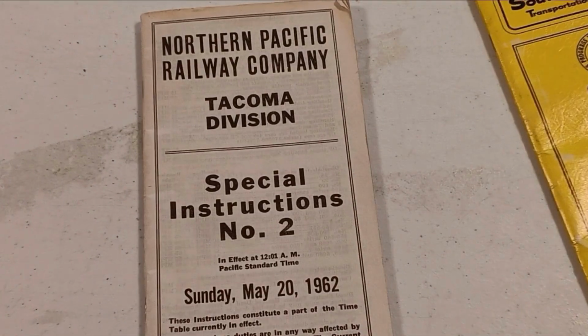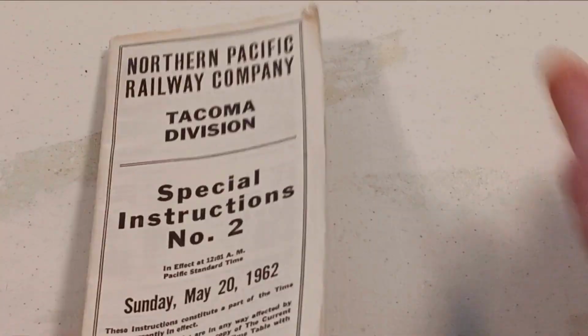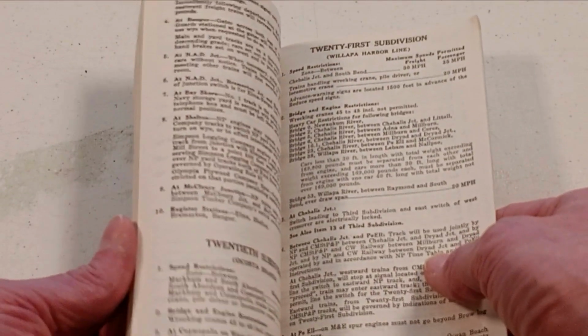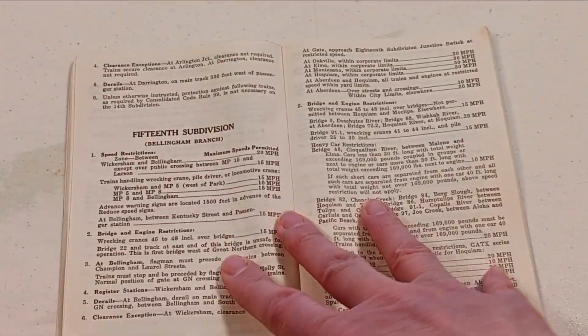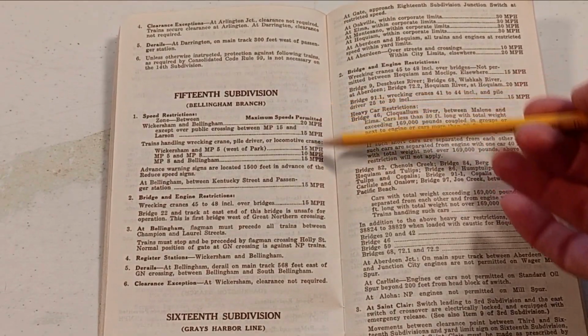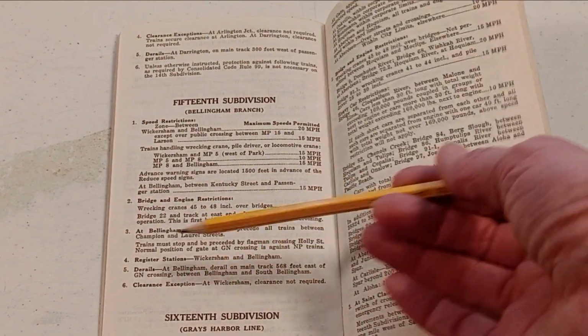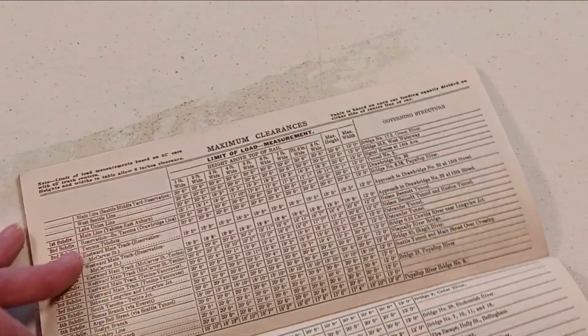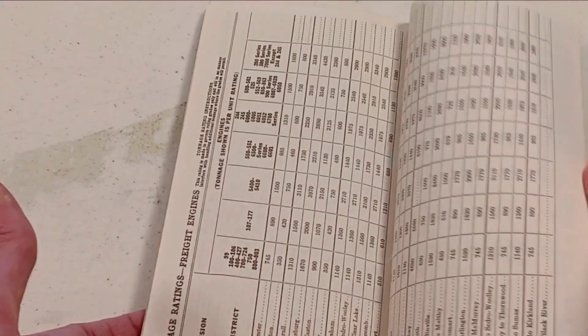Similar to that are the special instructions. These again are special instructions for the employees. So you can see here as an example, here's one for the Bellingham branch. These are a lot of typical. It tells what the speed restrictions, engine restrictions, car restrictions, derails, crossovers. There's locations of Ys, clearances, as an example. And so there's lots of information. So a lot of rules, references, mostly a lot of operations on switches and signals and things.